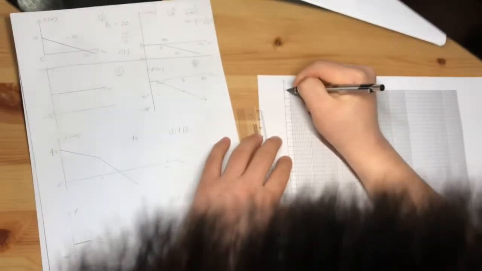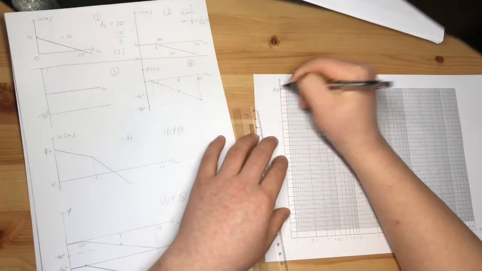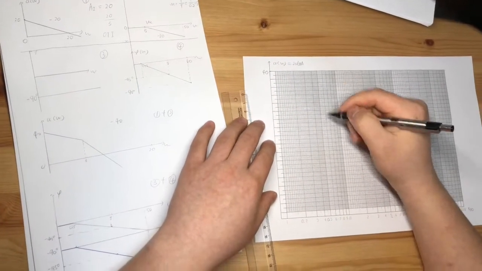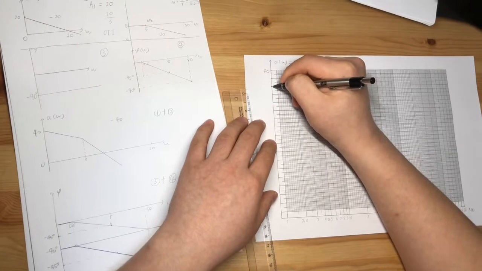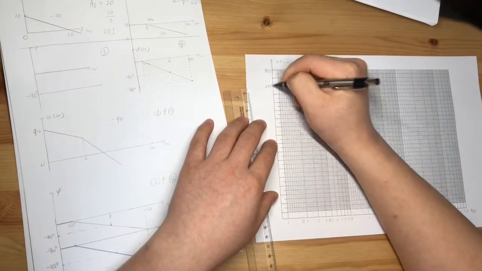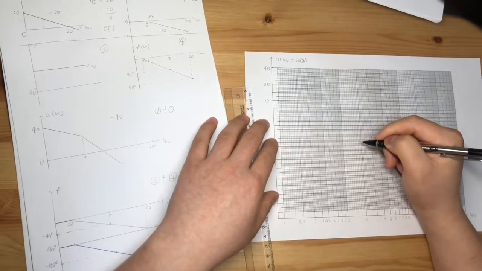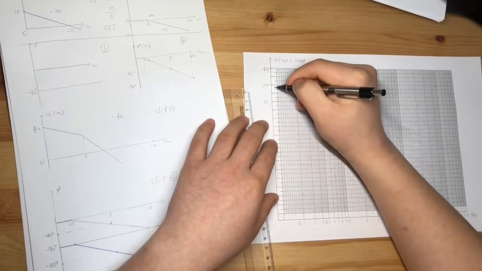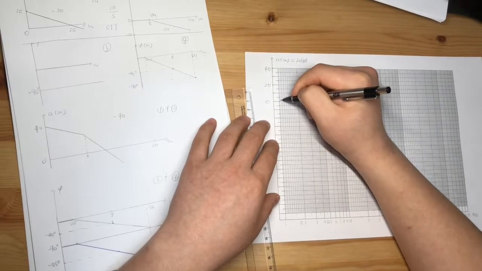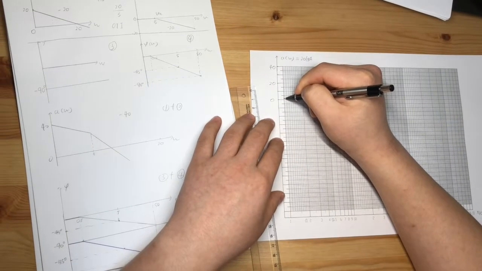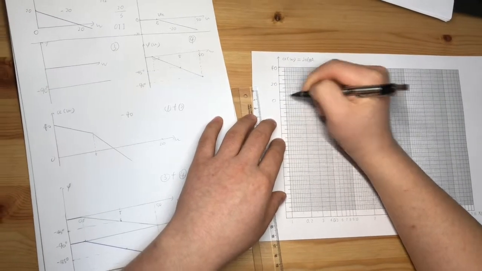So let's make the top 40, so each grid becomes 2 here.